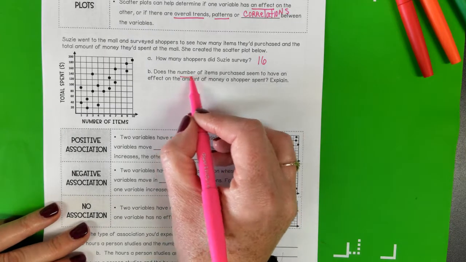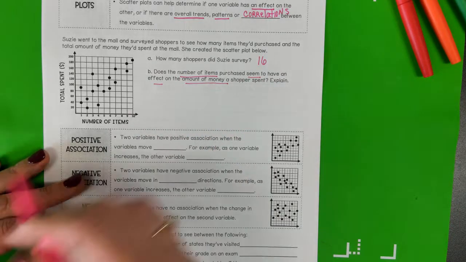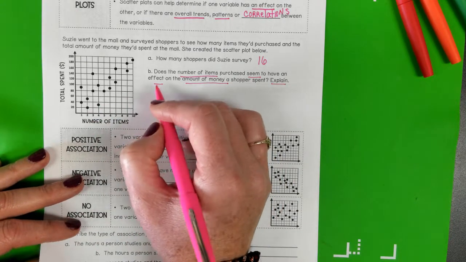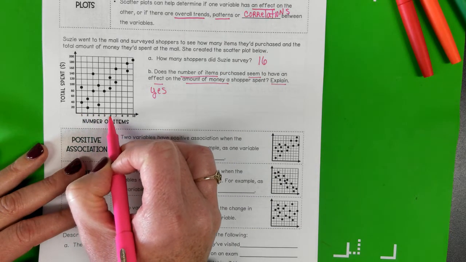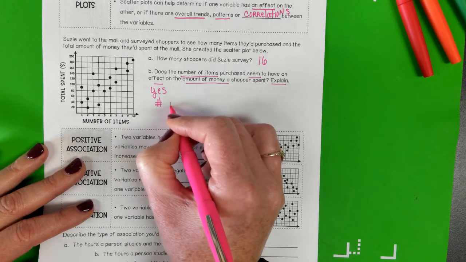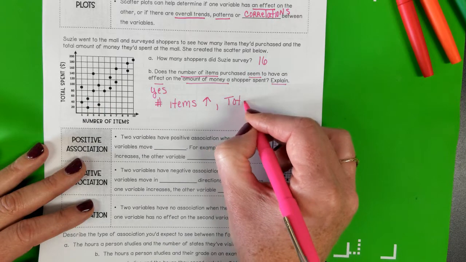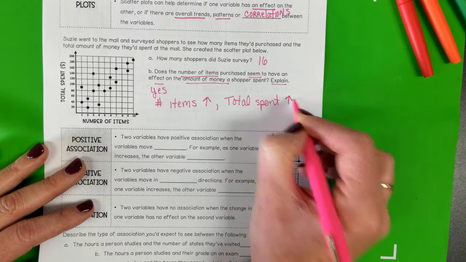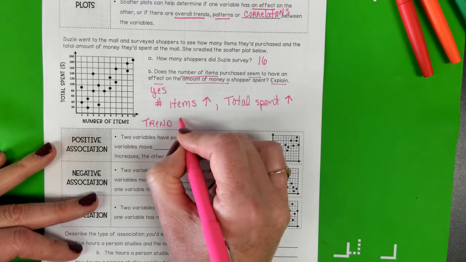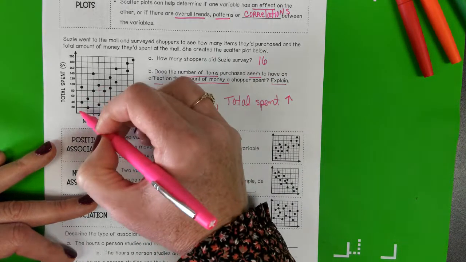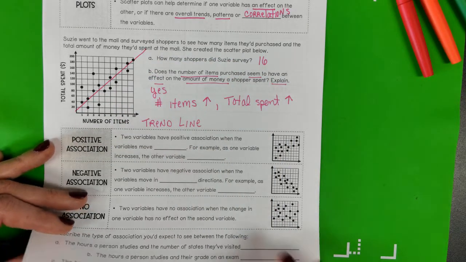And it says, does the number of items purchased seem to have an effect on the amount of money the shopper spent? And I'm going to say yes, there does seem to be an effect, because if you notice, as the number of items purchased goes up, the total spent actually goes up as well. Okay? And we also could draw a trend line through this data. A trend line is just one linear line that represents it. And so our trend line might kind of look something like that. Most of the data seems to be going in a pattern like that.